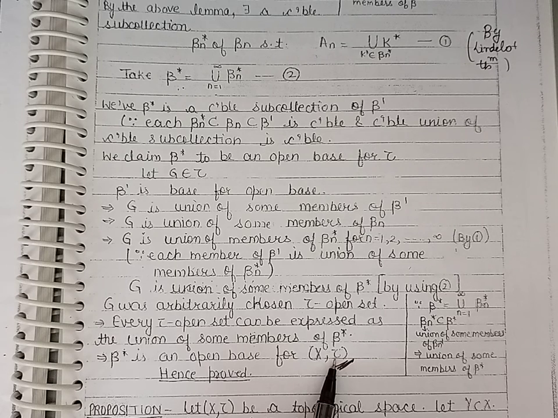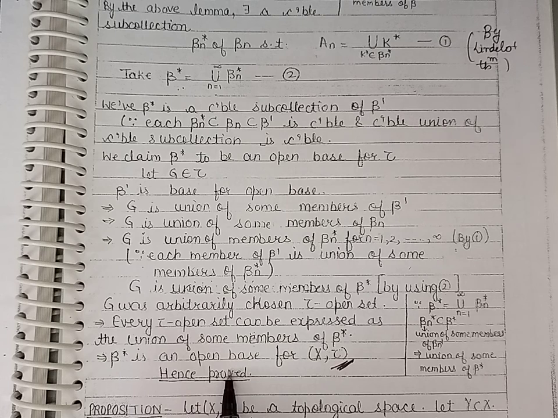So by definition, we can say that beta star is a base for open sets. So this completes the proof of the theorem that if X is a second countable space, then for a given base for topology, there exists a countable subcollection of the base, which is also a base.